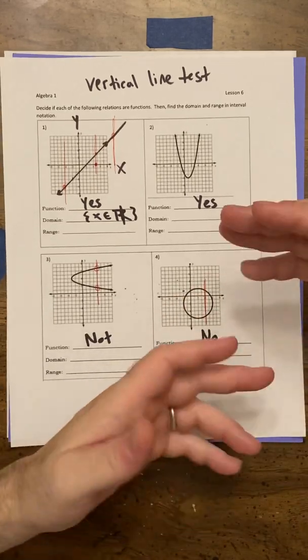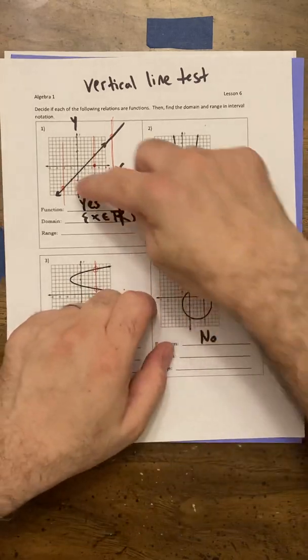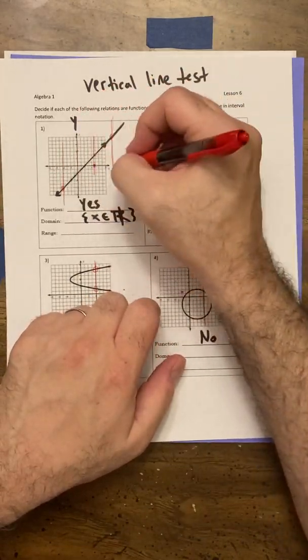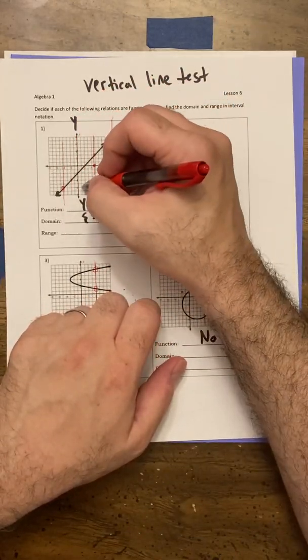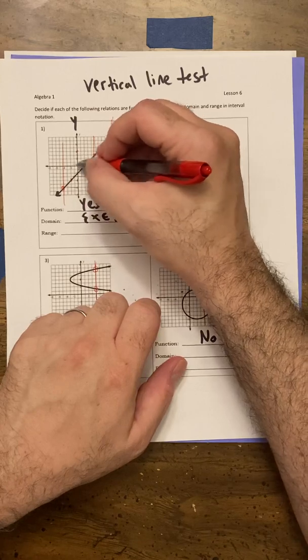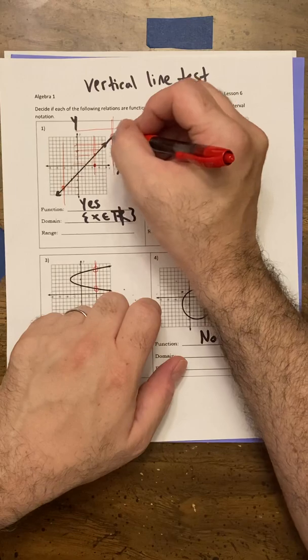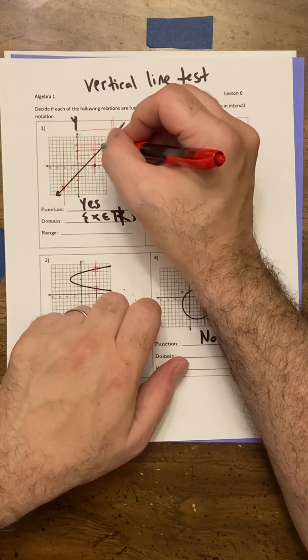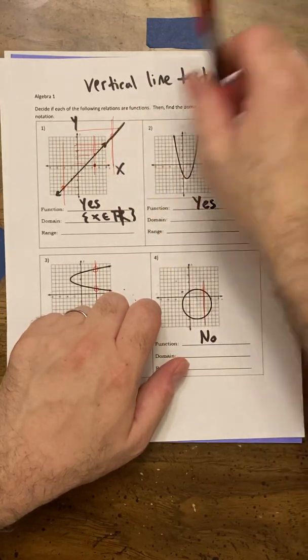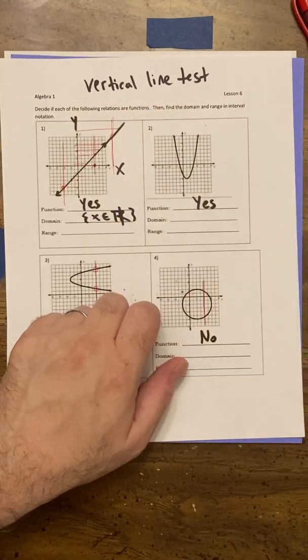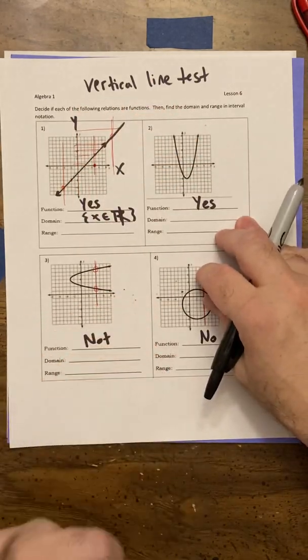Well, the range is all the y values that are available. If you take a look horizontally, no matter where you look, the graph is there. And even up here, beyond the graph, the graph doesn't stop. The arrow indicates it's going to go on forever. So it seems like every y value is going to be in the range.